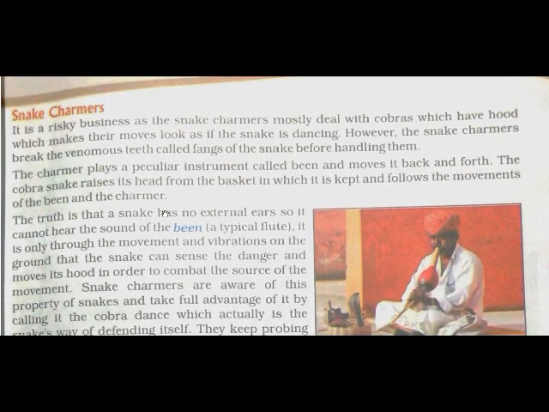Now snake charmers, as you have seen in our localities, sometimes snake charmers come. It is a very risky business, as the snake charmers mostly deal with cobras, which have a hood that makes their movement look as if the snake is dancing.